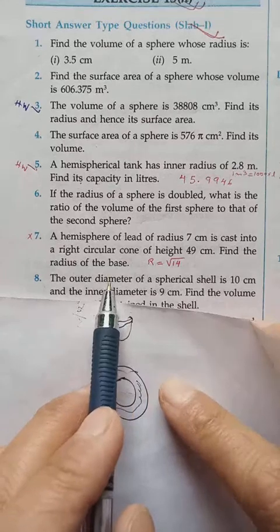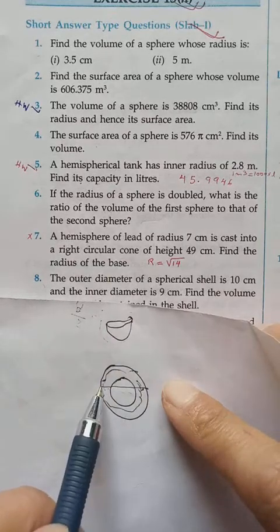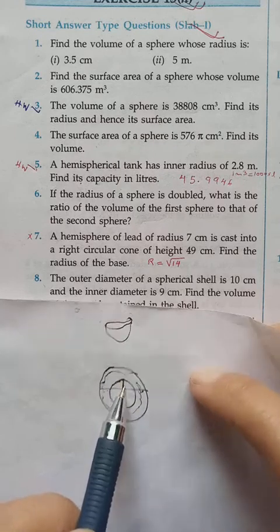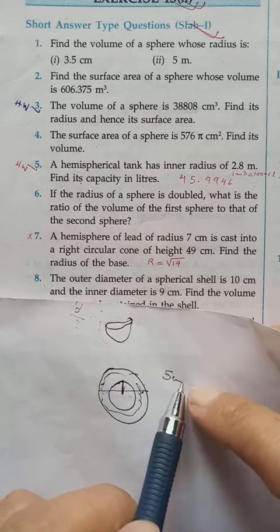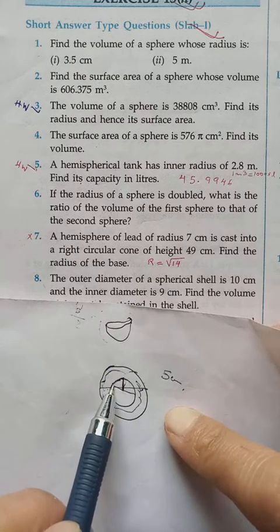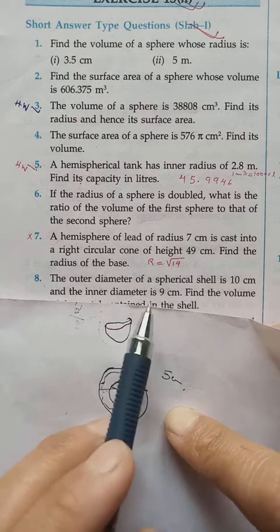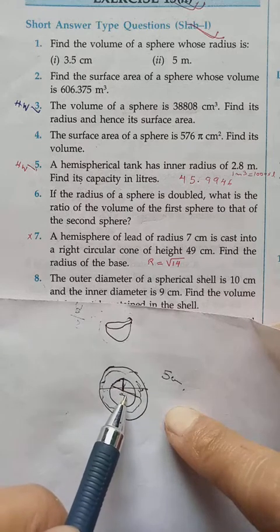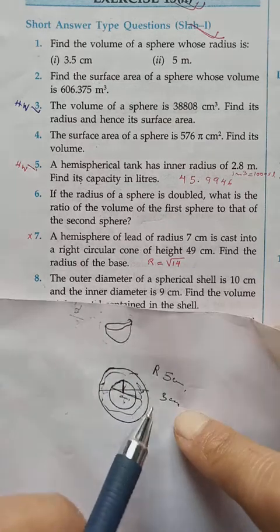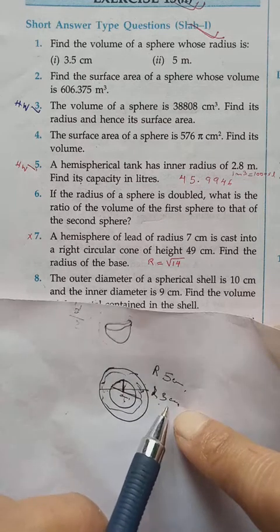So when they say outer diameter, it will be from here to here, 10 cm. So the radius will be half of it, that is 5 cm. Then we also have inner diameter, which means only from here to here, it is equal to 9 cm. So half of it will be 3 cm. So the external radius is 5, the internal radius equals 3.